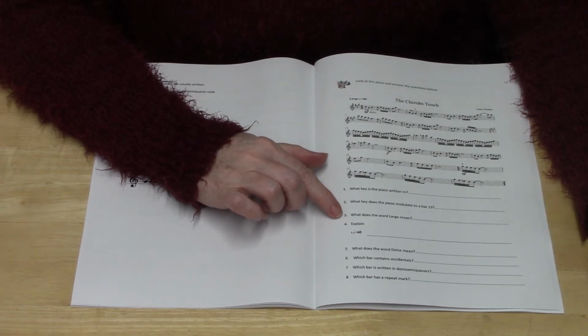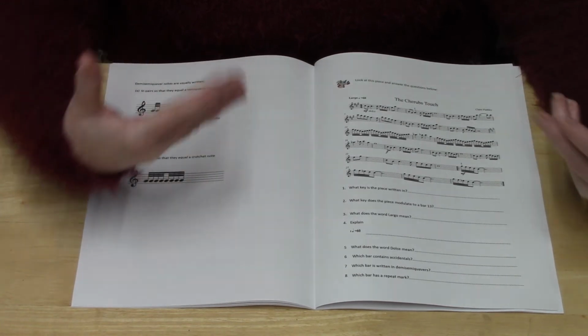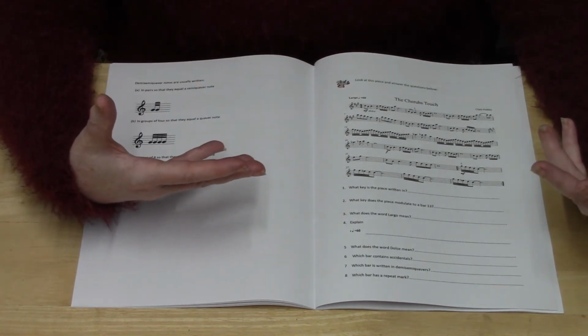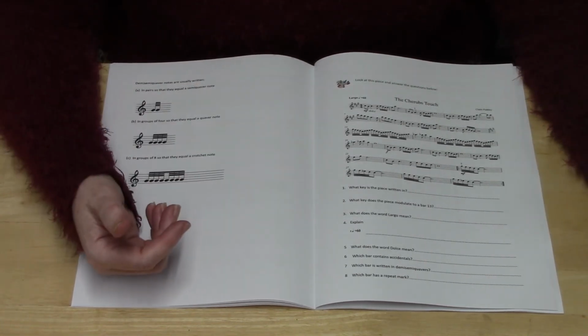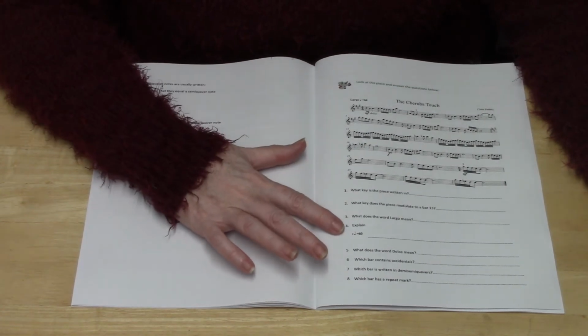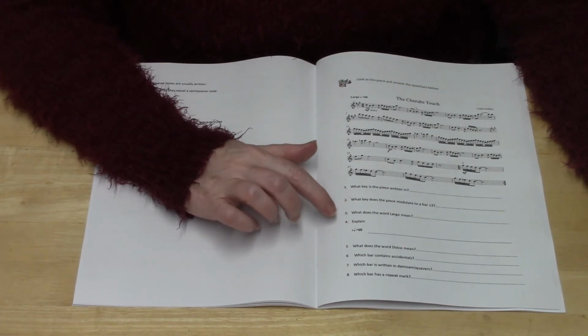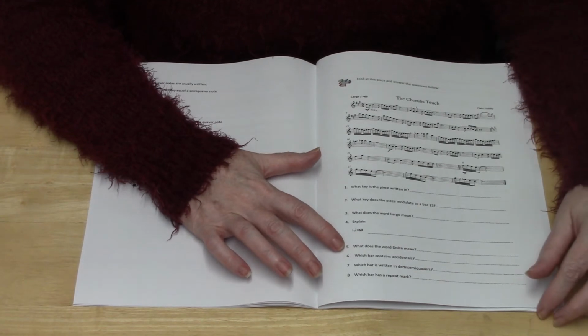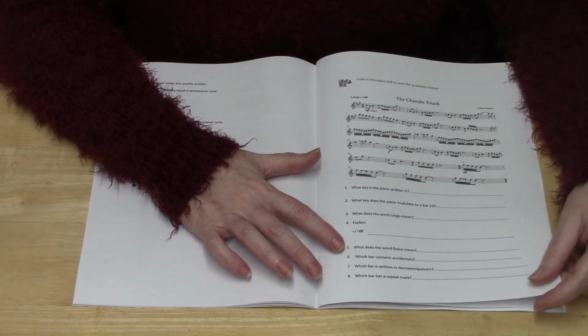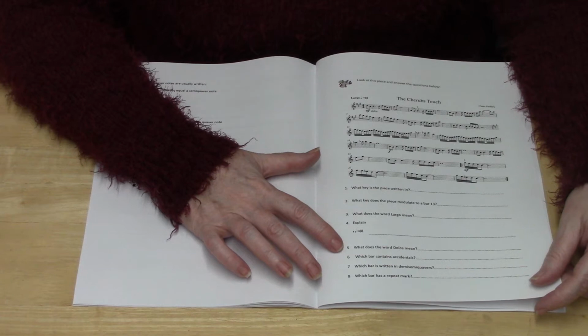Then the third question is, what does the word largo mean? Now these are words that you've learnt in your previous examinations, so you should be fine with those. The same applies with question 4, which explains about the metronome mark. Then what does the word dolce mean? Again, this is one you've learnt for previous exams.